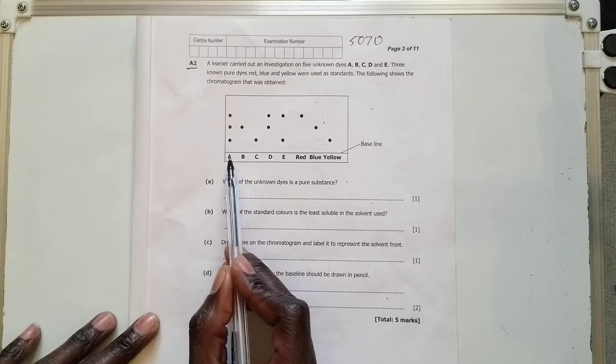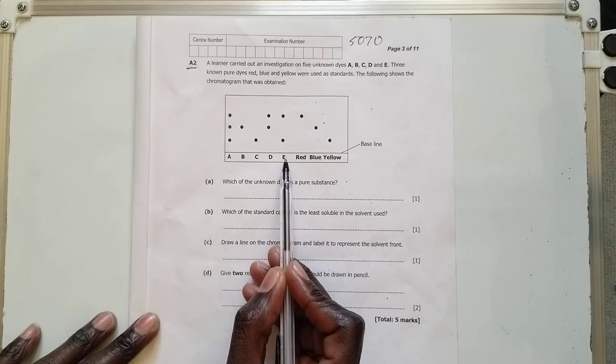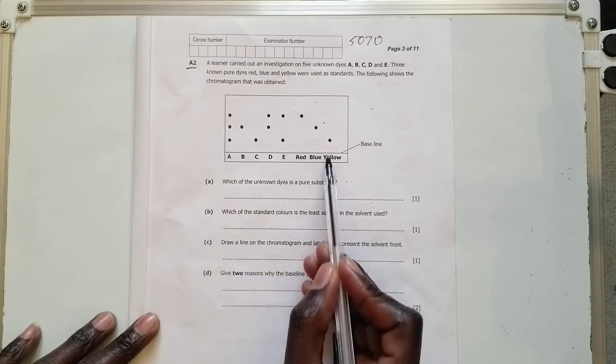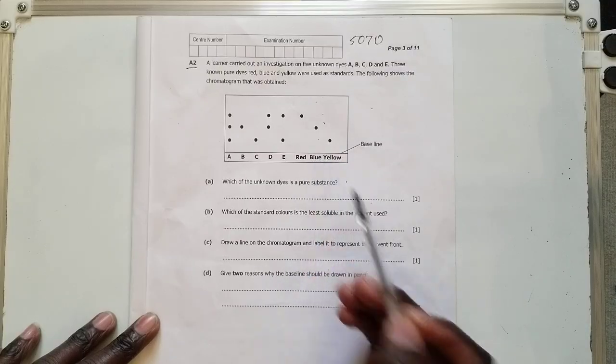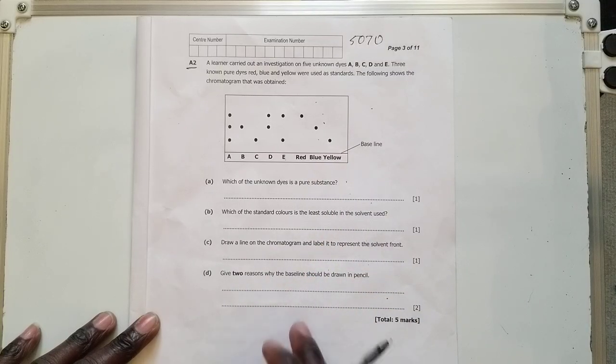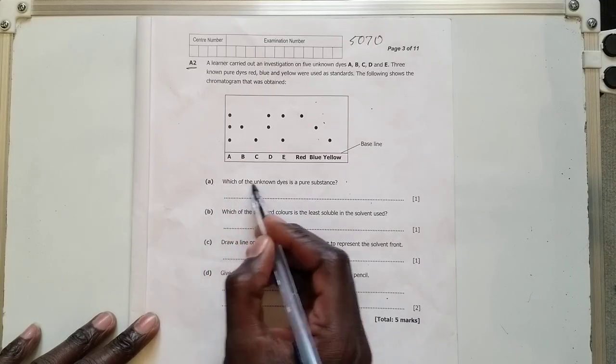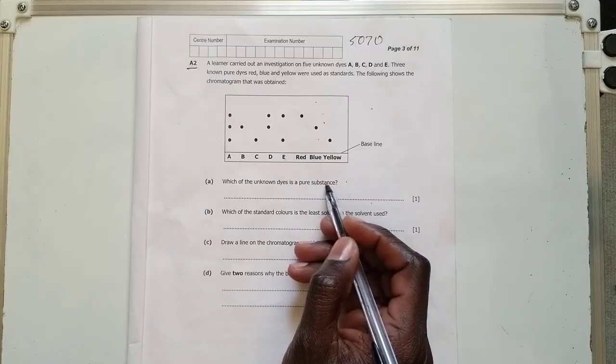So you can see A up to E represent the unknown dyes. Then red, blue, and yellow represent what we are calling the known dyes. So that is what they wanted you to do. Then A says which of the unknown dyes is a pure substance.